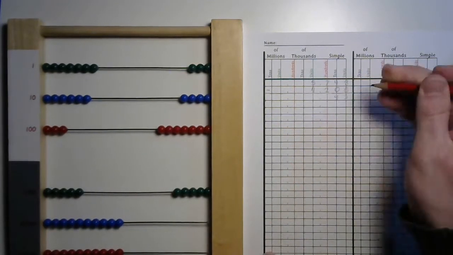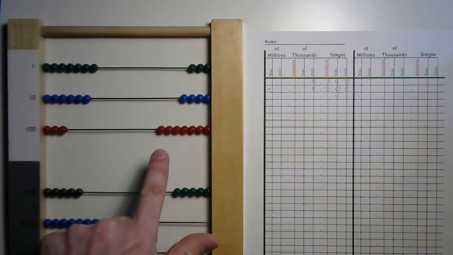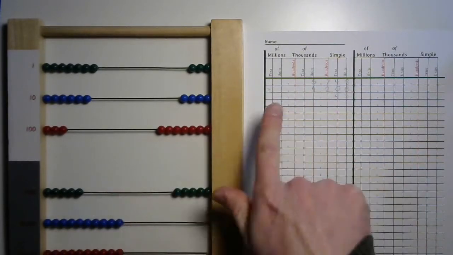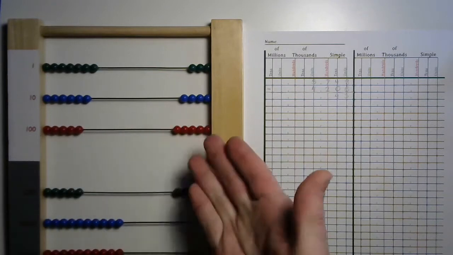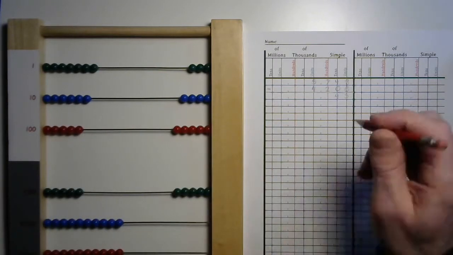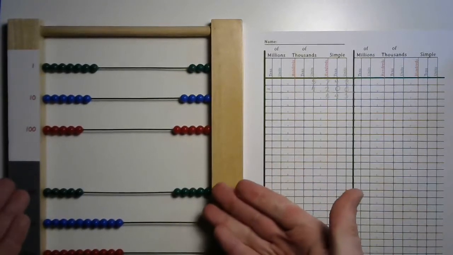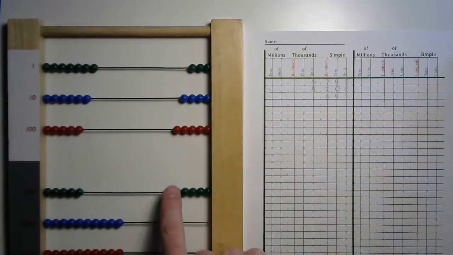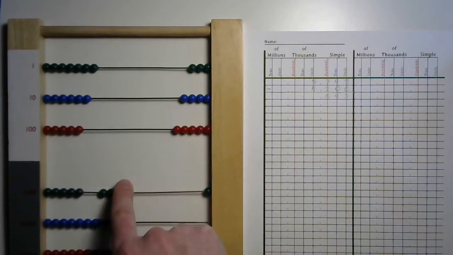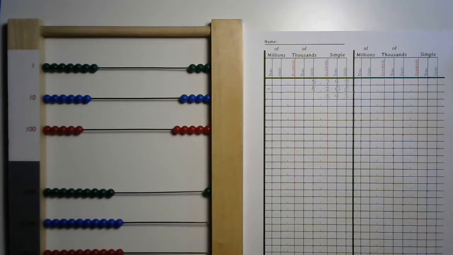4. Now I move to my hundreds, and I have 7, but I have to take away 2. 1, 2, and 5 is left over. I'm going to record that down and move to my very last wire, the thousands. 5 take away 4. Okay, 1, 2, 3, and 4, and just 1. 1 left.